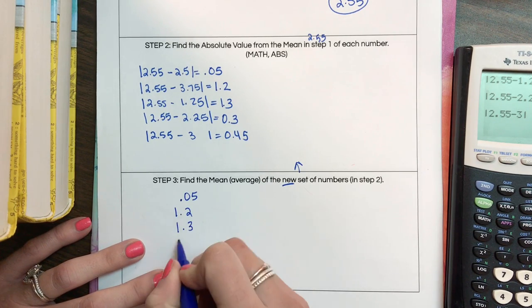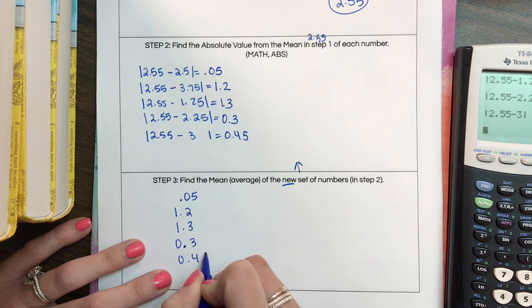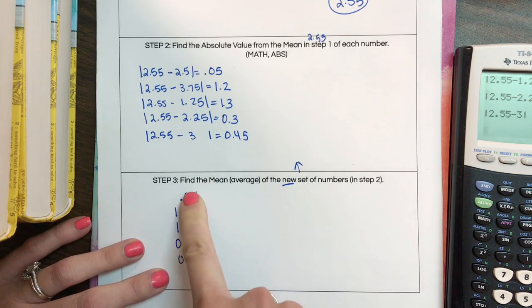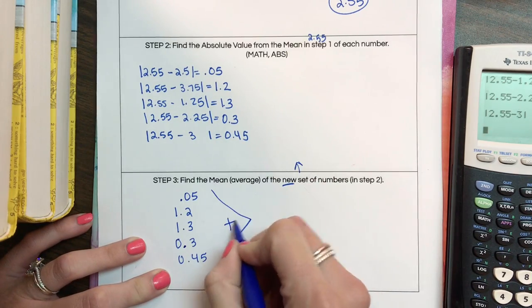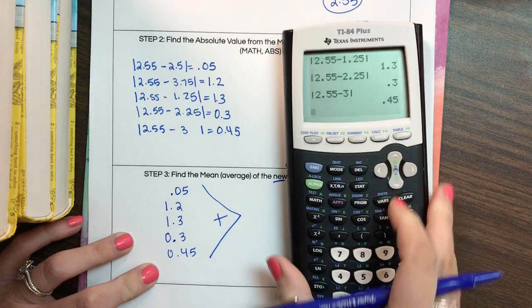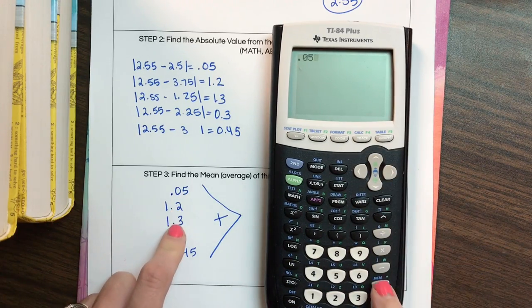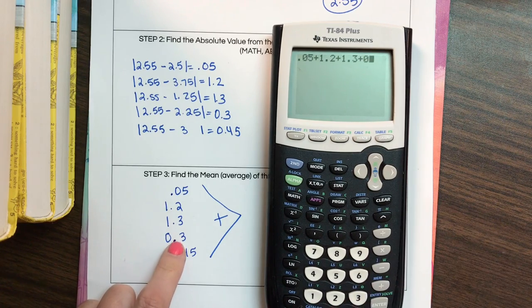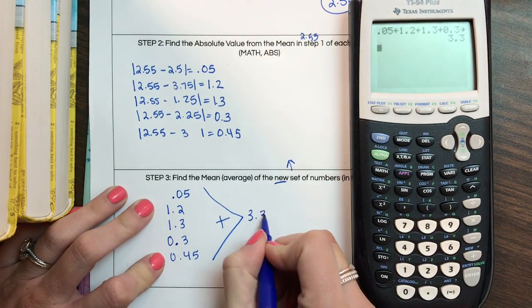1.2, 1.3, 0.3, and 0.45. So when we're finding the mean, remember the first part of that is to take all these numbers and add them together. So I'm going to do that in the calculator. 0.05 plus 1.2 plus 1.3 plus 0.3 plus 0.45. And I hit enter always, and I got 3.3.